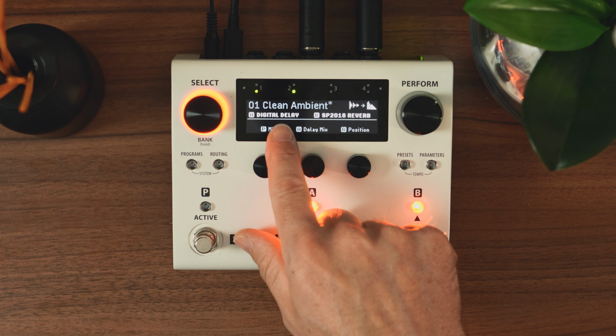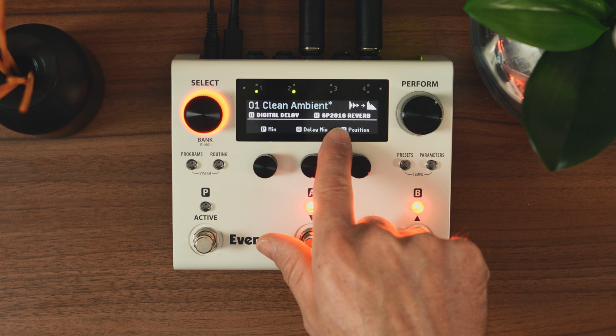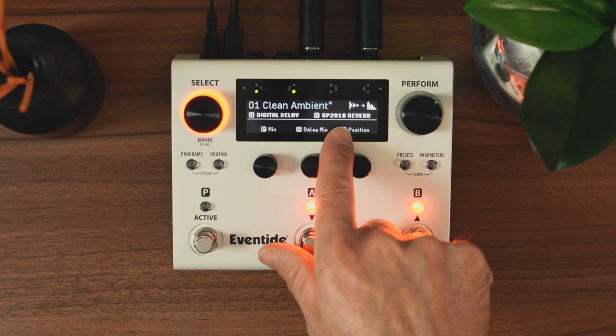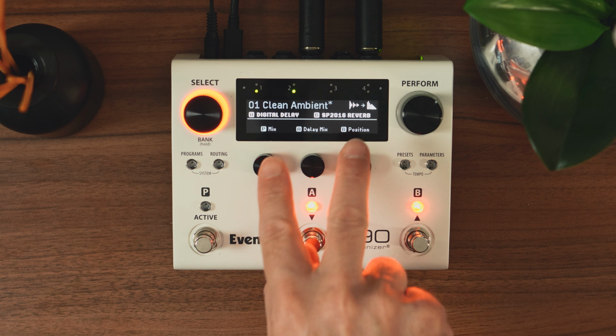So when you look at the display, when it says a digital delay, that digital delay is what Eventide call an effect or an algorithm. And the SP2016 Reverb is another type of effect. This is one of the new ones, in fact. So you have a program which is a collection of these 2 effects.